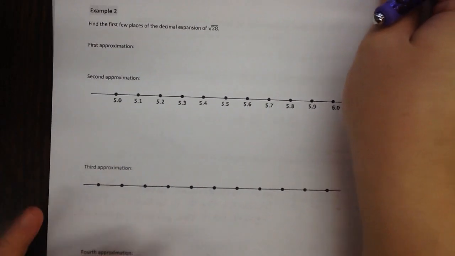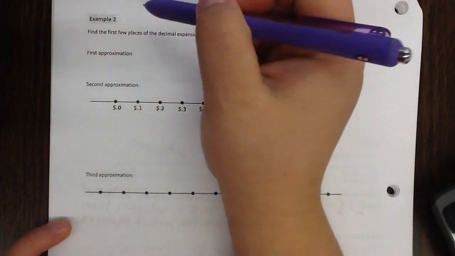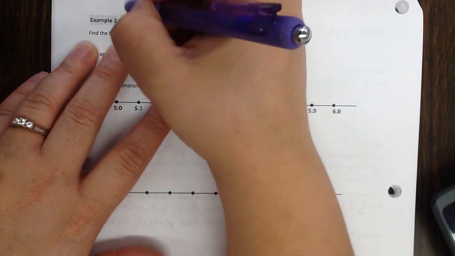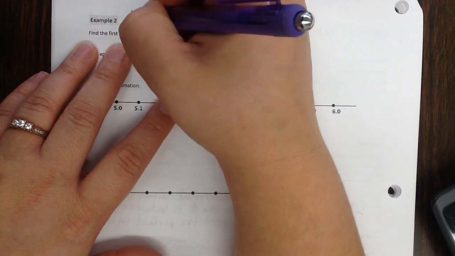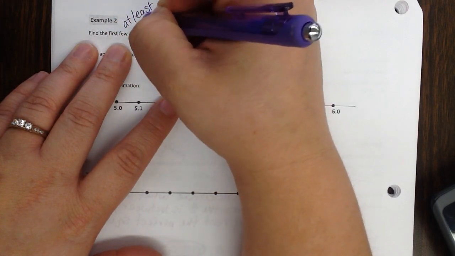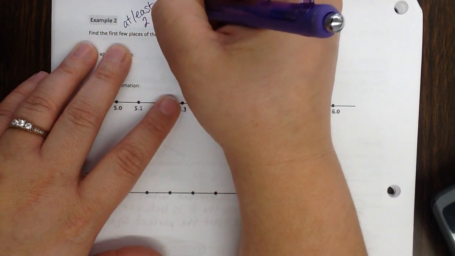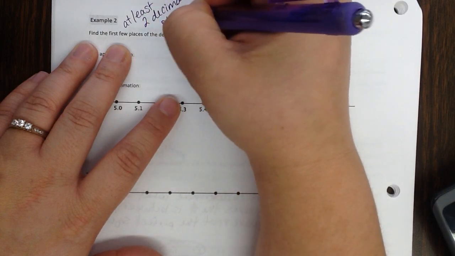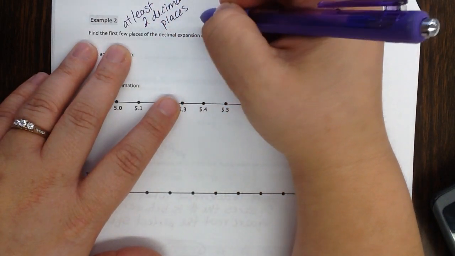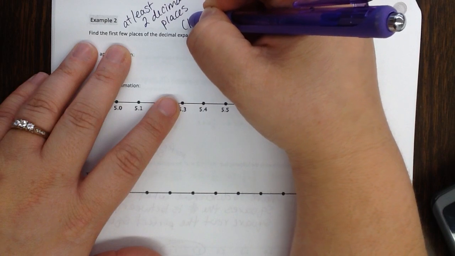So then we're going to move on and we're going to do some more examples. We're going to do, I think, 2 more examples. And for the first few, I would say at least 2 decimal places, which we count as the hundredths.